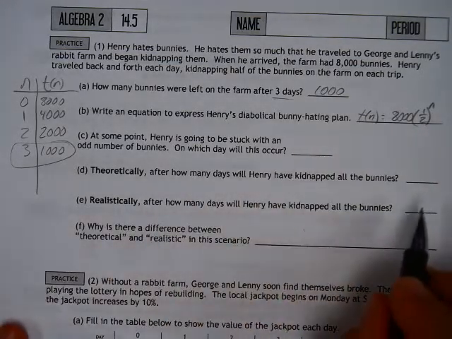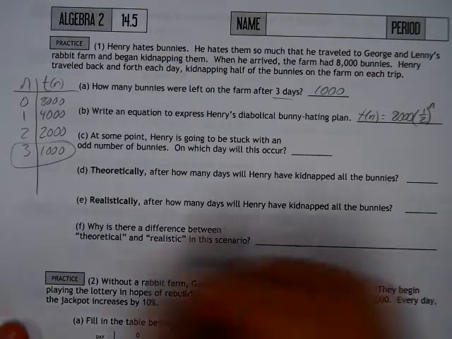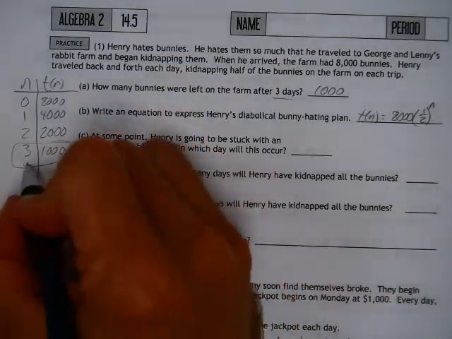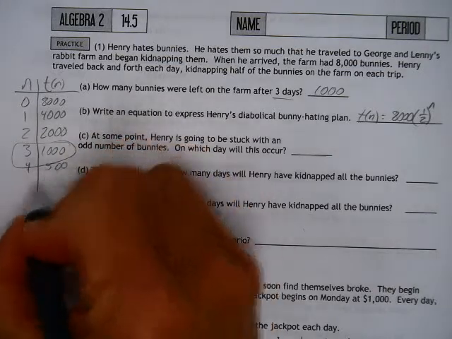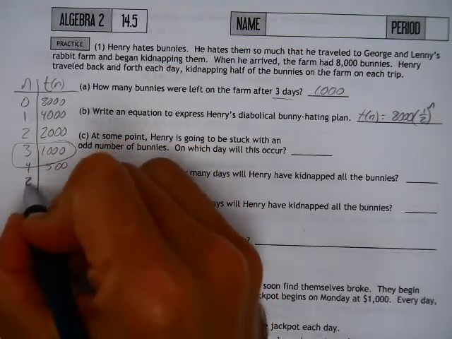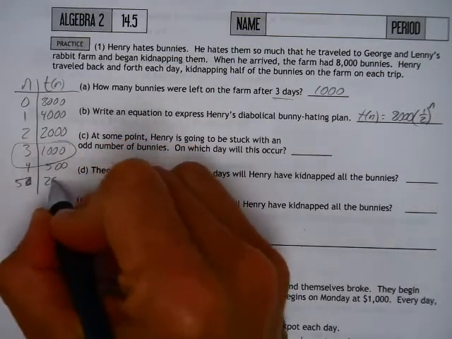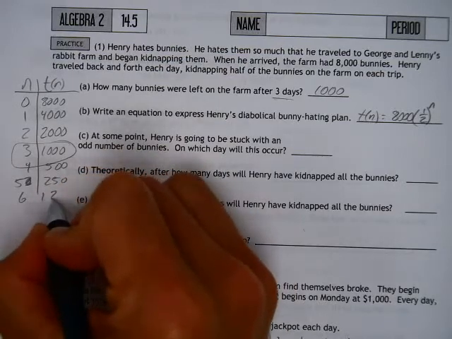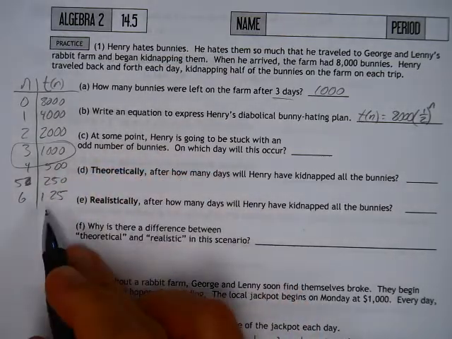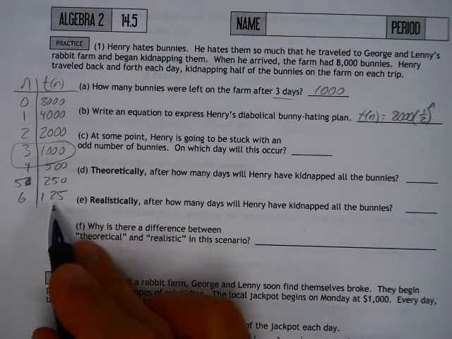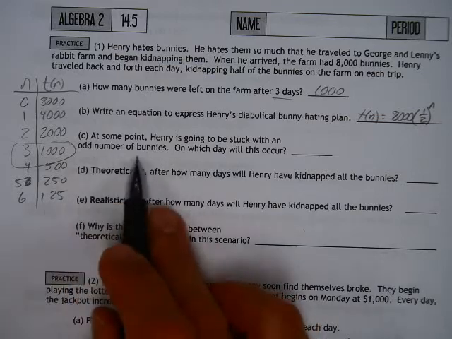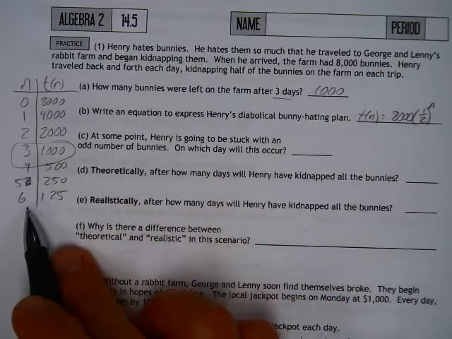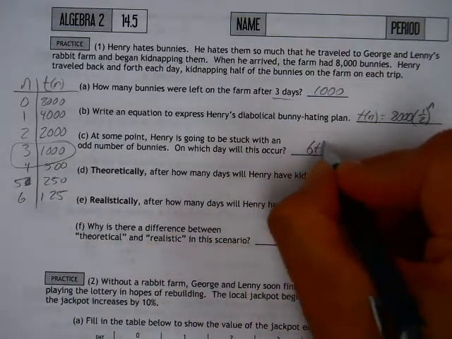At some point, Henry's going to be stuck with an odd number of bunnies. On which day will this occur? And we can continue. 4, we're left with 500. 5, we're at 250. 6, we're at 125, and I keep cutting them in half. And speaking of cutting them in half, it could get awkward when he's trying to get exactly half of this, because then we'd be cutting a certain number of bunnies. So an odd number of bunnies, on which day will this occur? It occurs on the 6th day.